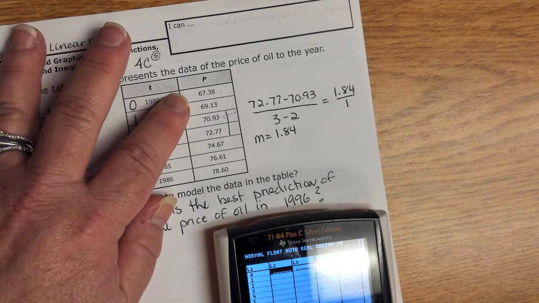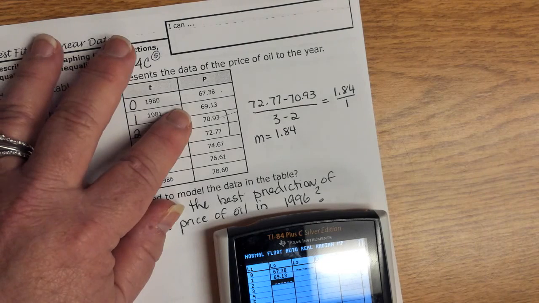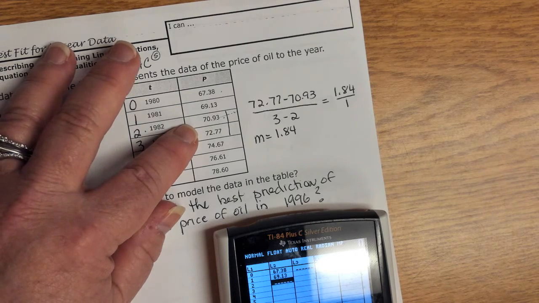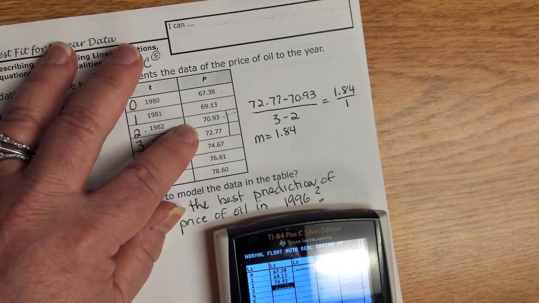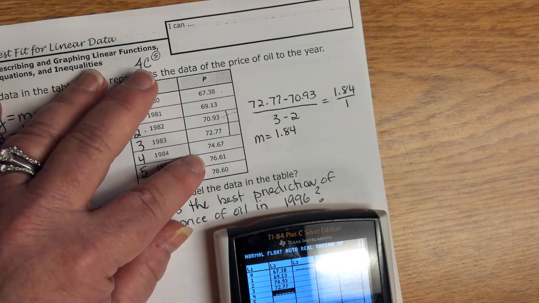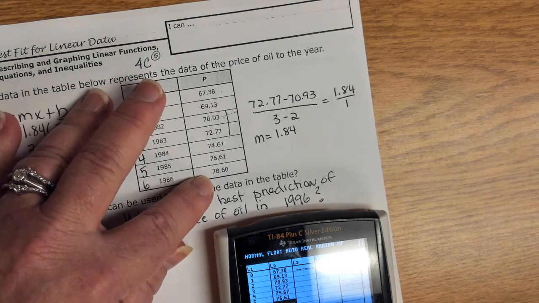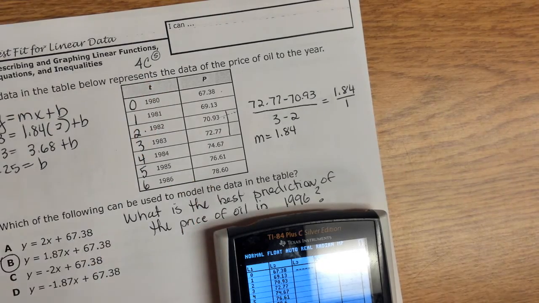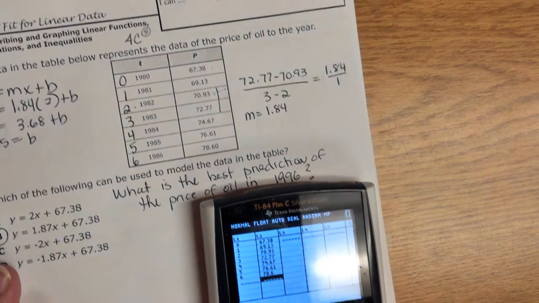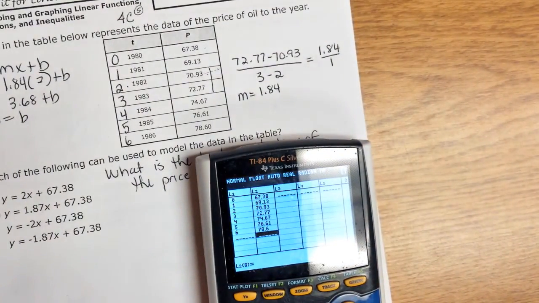Now this is going to be where it's going to be very important for you to get it right. Once you have put them all in, I want you to double check them and make sure that you have put them in just like they are on the table.